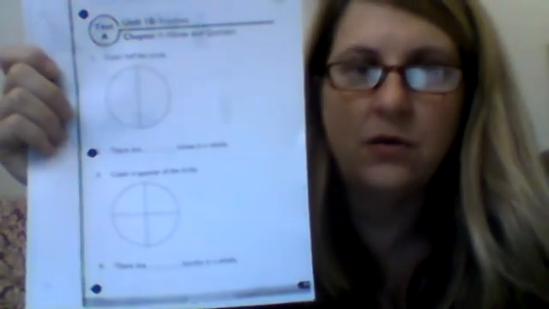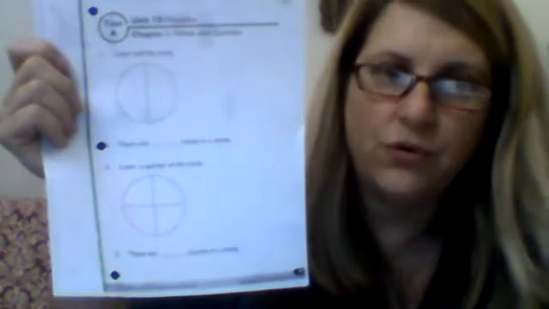Number 3 says, color a quarter of the circle or a fourth of the circle. Go ahead and do that right now. Color 1/4 of the circle.